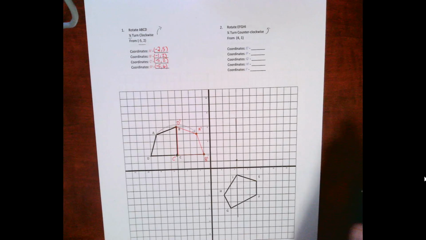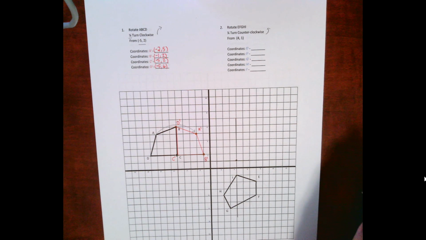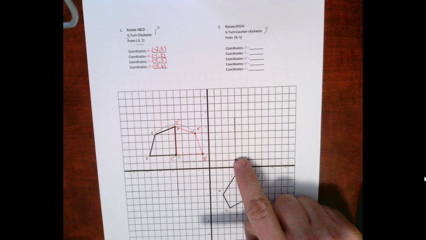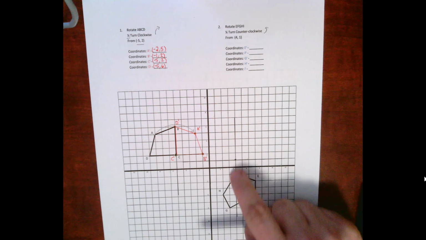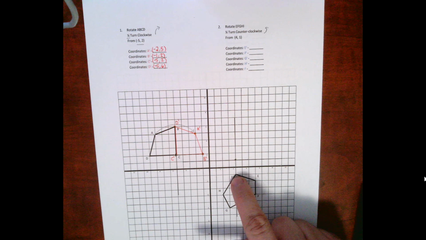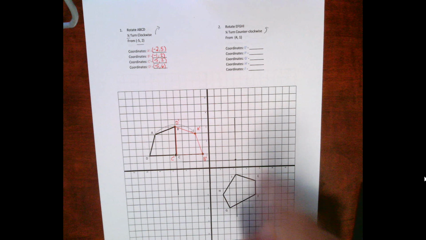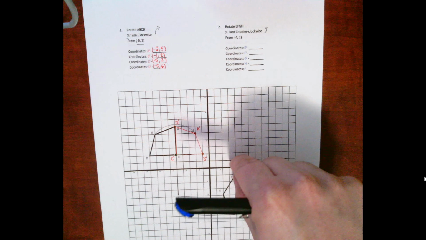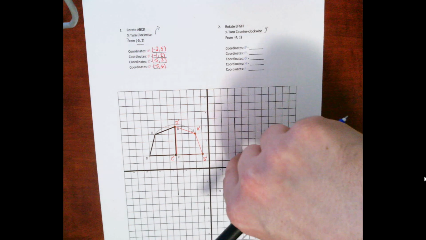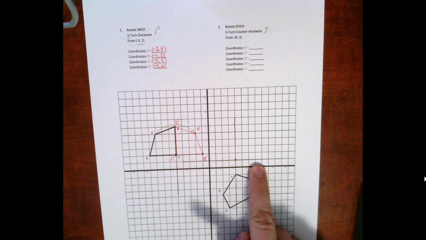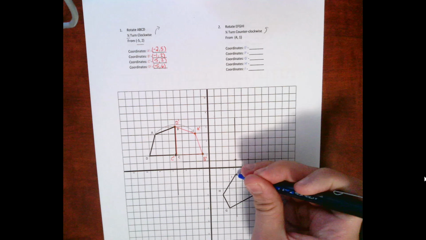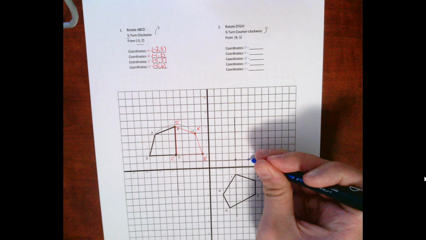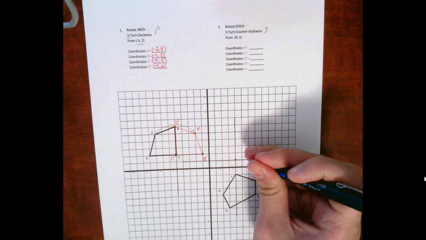So I'm going to start rotating each of the different points. Let's start with point I. Because point I is directly on this axis that I've drawn through my point of rotation, if I'm rotating it 1/4 turn, point I is just going to rotate directly onto the other axis here. So it's 1, 2 away from my point of rotation, down, so it's 1, 2 right here. We're going to call this point I prime.